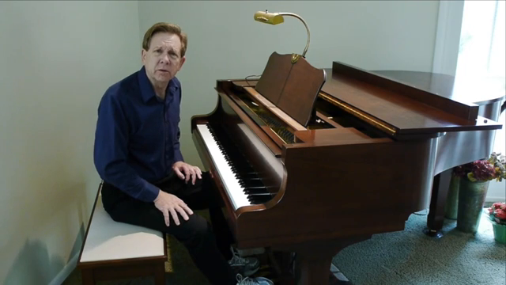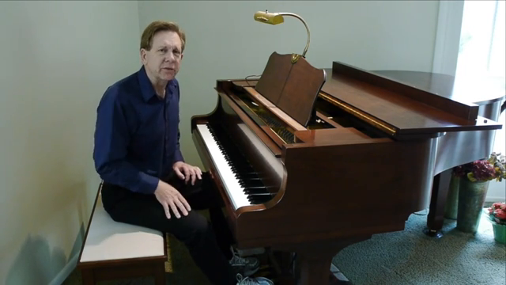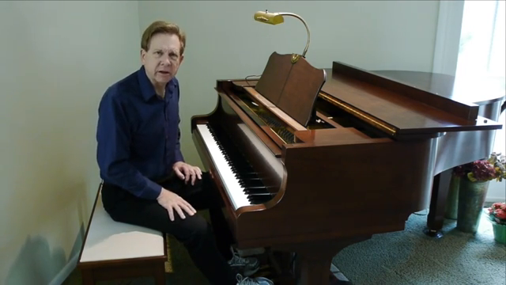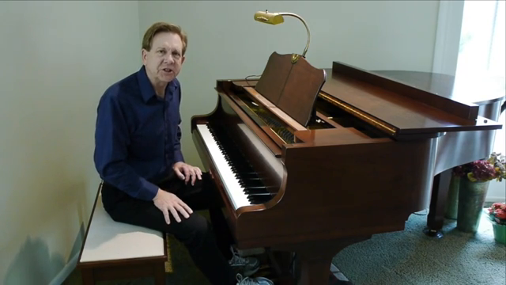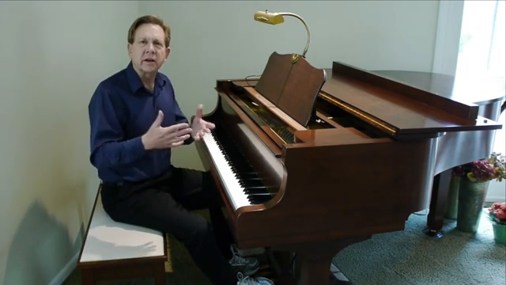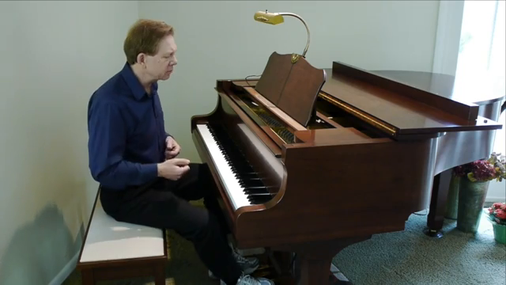I'm going to play through the blues form again. I'm not going to count this time. Let's just see if you hear the chords as they change, and see if you recognize that this is a blues. Here we go.